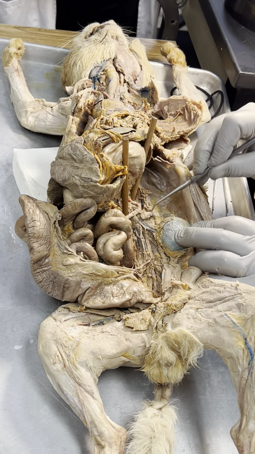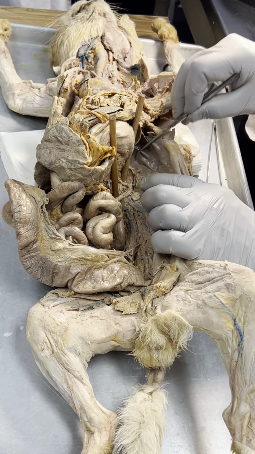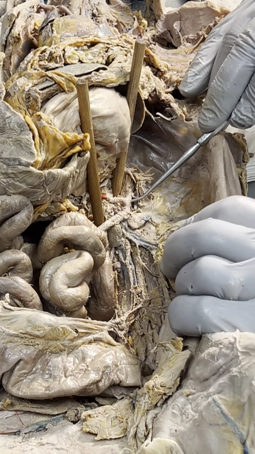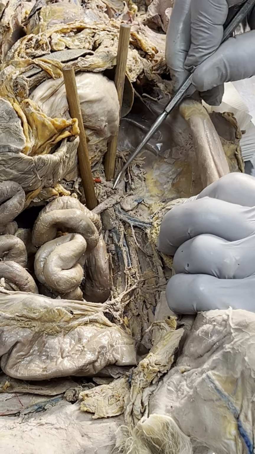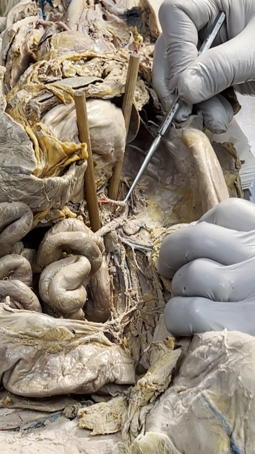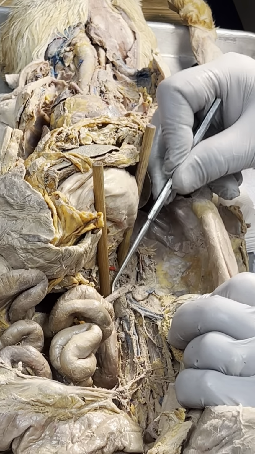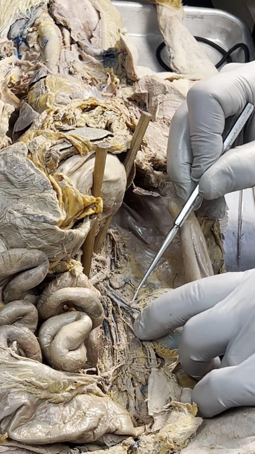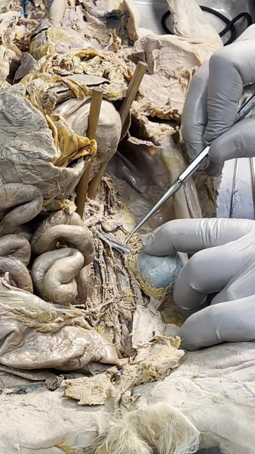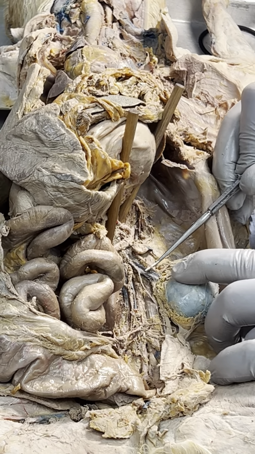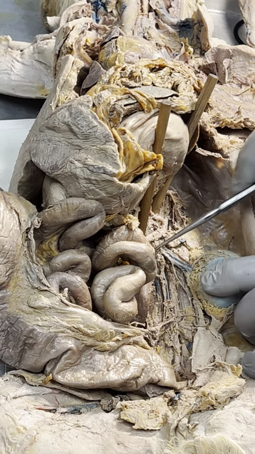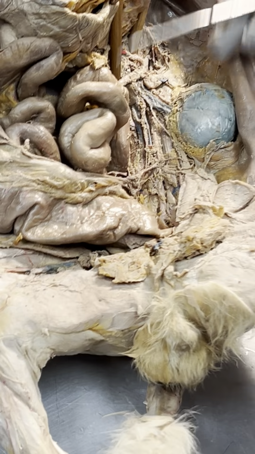Okay, so abdominal aorta, we can kind of see it here. It's a little bit covered over, but there is celiac trunk. There is superior mesenteric because it's going to this. The renal is accompanied by the vein right there, but this is the left renal. Right renal is underneath all of this stuff, so I'm not going to dissect that out now.